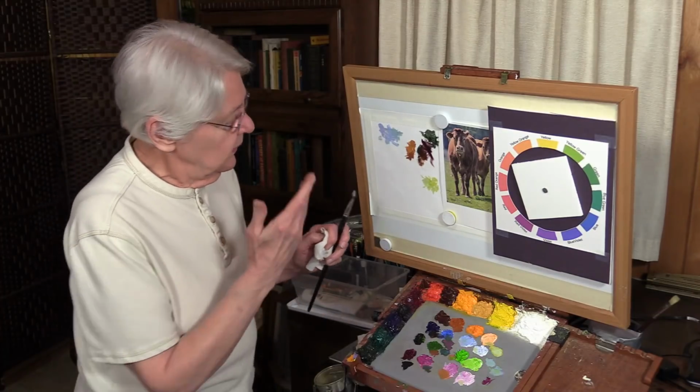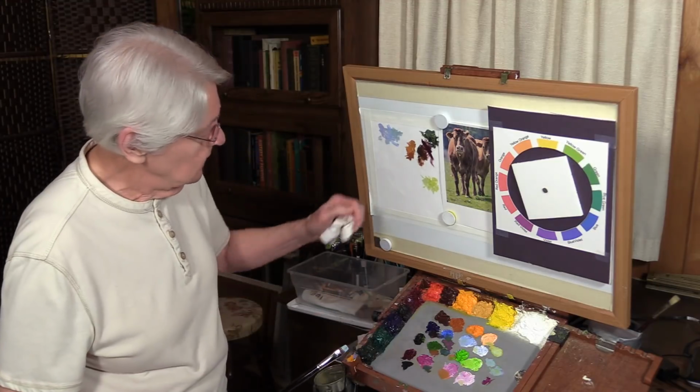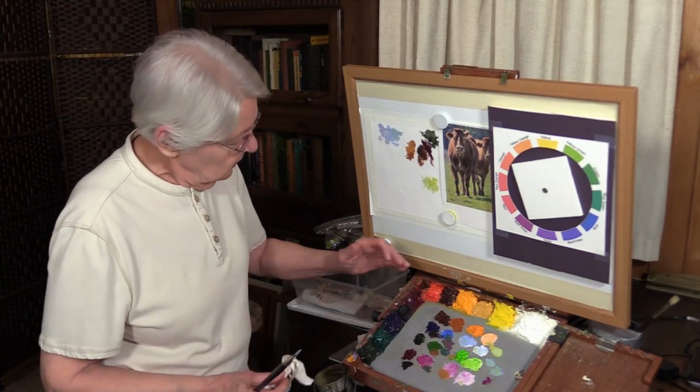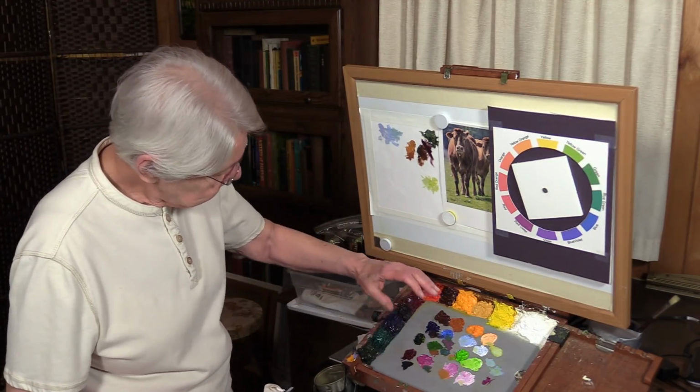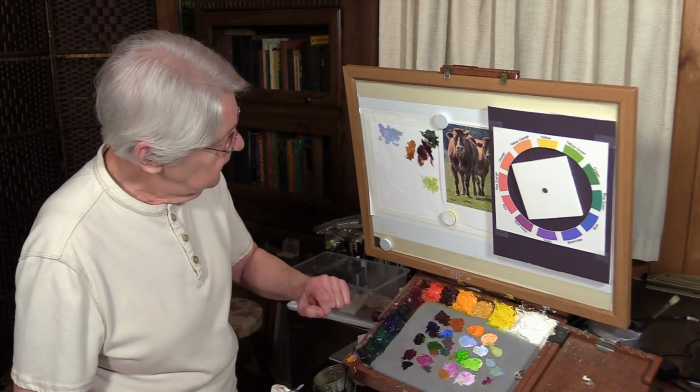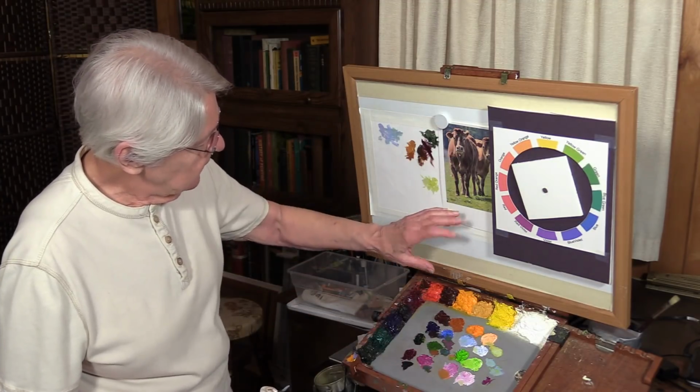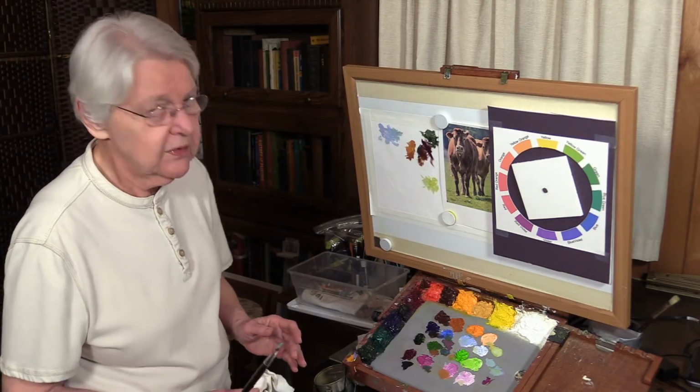Now, with this particular scene, a combination, we lucked up because we actually can produce from this set of colors almost everything that we see there pretty close to the way we see it in nature.